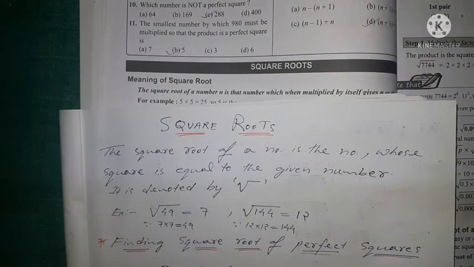Good morning, children. In the last class, we discussed exercise 3a. So today we will be discussing square roots.